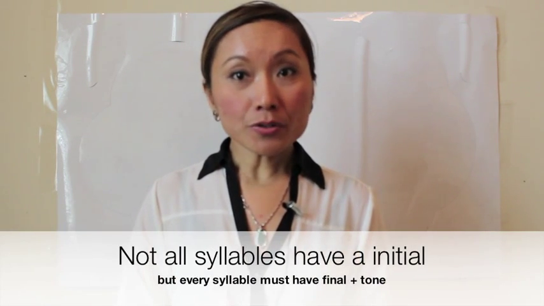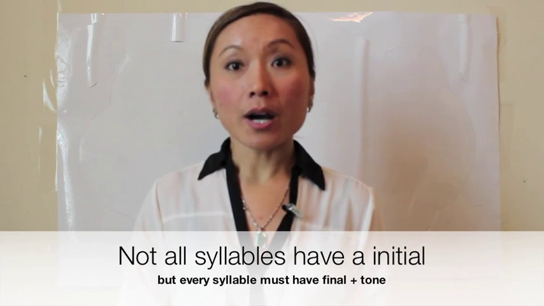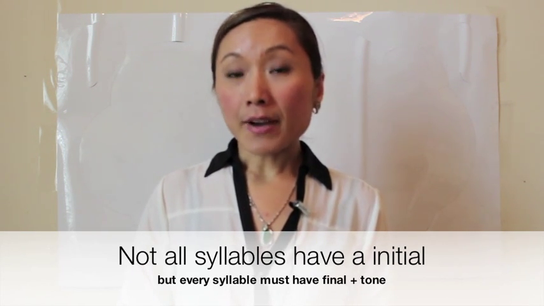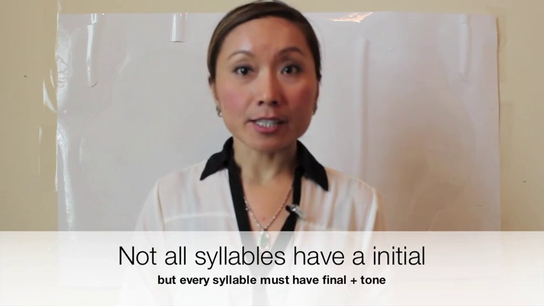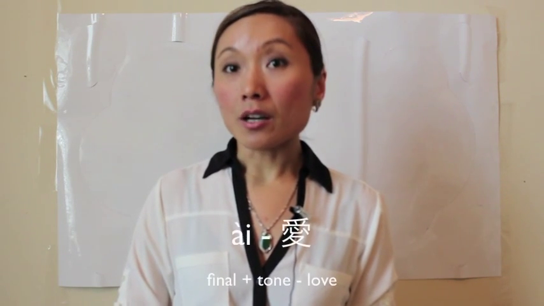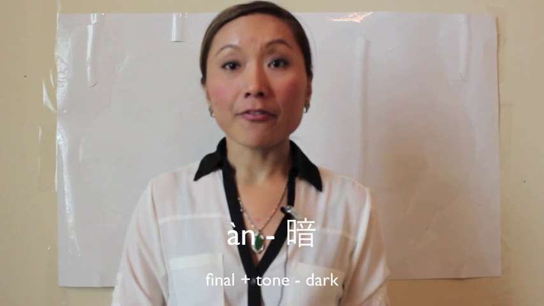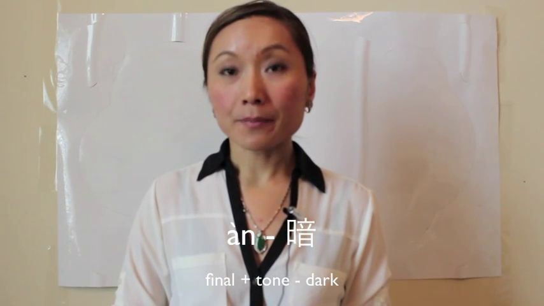You might be thinking, Jenny, where is the initial? Well, as a general rule, a Chinese character has an initial, a final, and a tone. But the final can appear by itself. All you have to do is add a tone mark. For example, how do you say to love, which is ai? How do you say to be dark, which is an? All you have is the final with a tone mark.